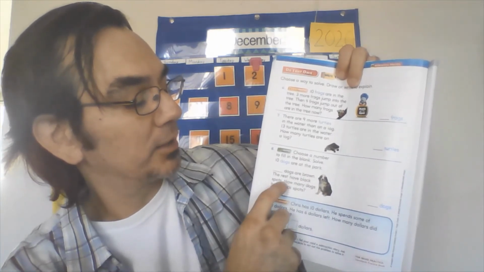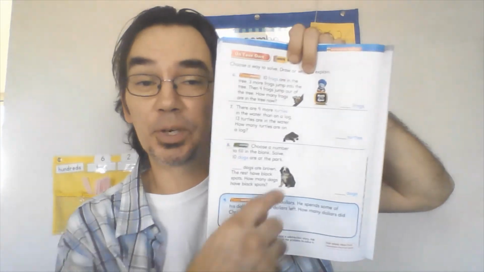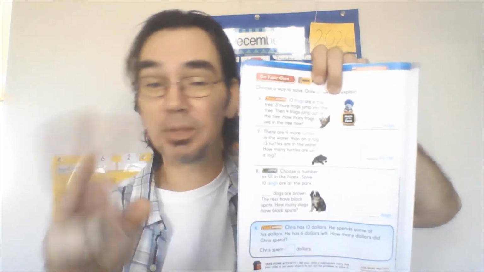All right. Choose. This is another challenge. Choose a number to fill in the blank. Solve. 10 dogs are at the park. Okay, so this is up to you. Blank dogs are brown. The rest have black spots. How many dogs have black spots? It's up to you. You are going to create this problem. The only piece of information we have is that there's 10 total dogs. So you get to break it up any way you want, making it 10 basically.